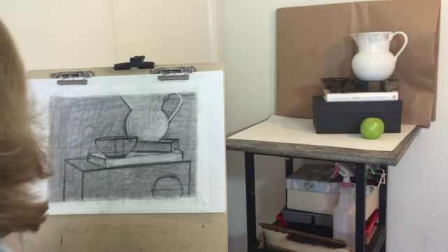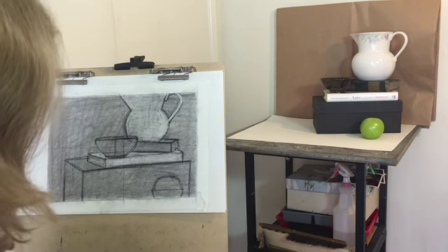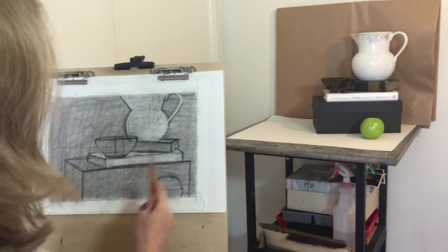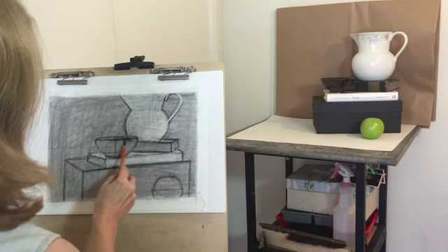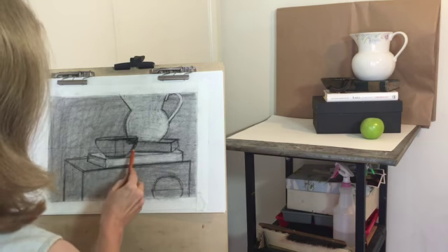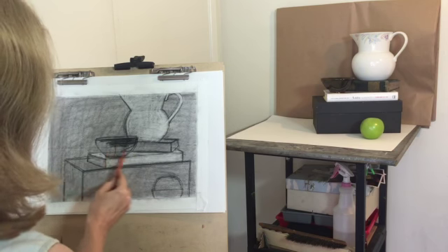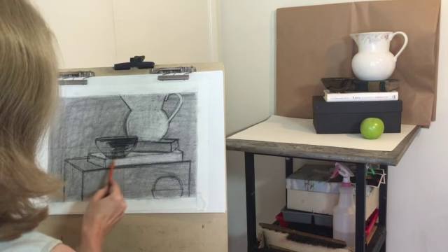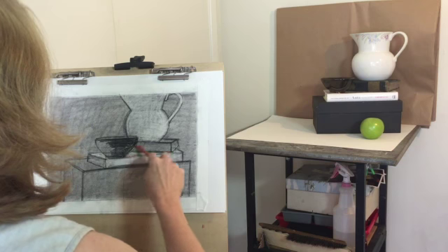Now I'm going to push in the darks on my darkest objects. I'm using my soft charcoal, and I'm going to fill in the black on my little bowl here that's really dark. Again, you don't have to think about a lot of detail.